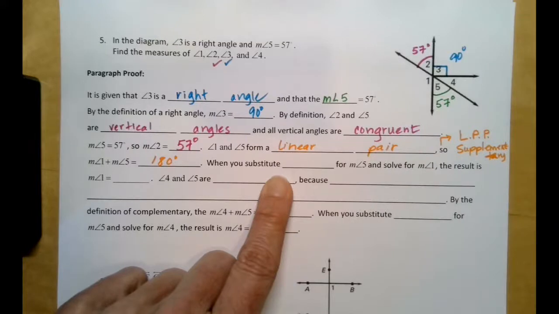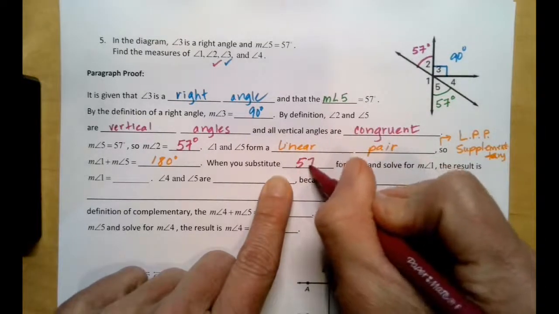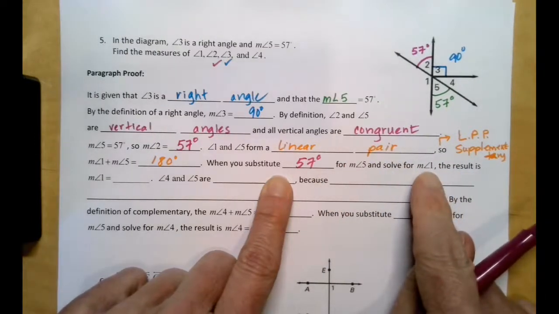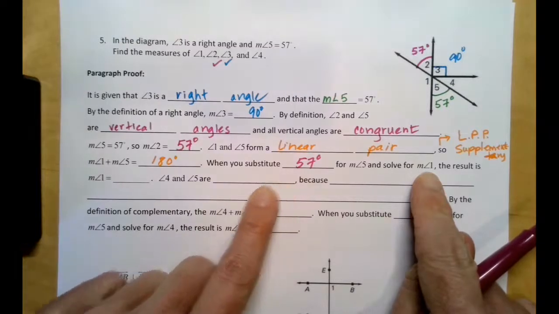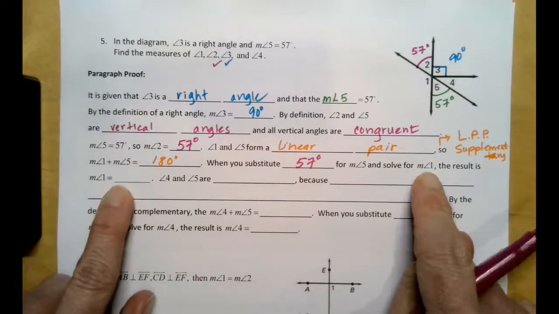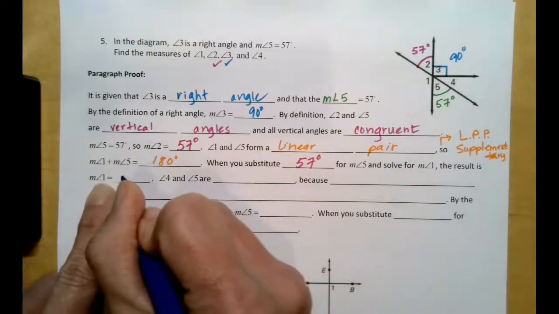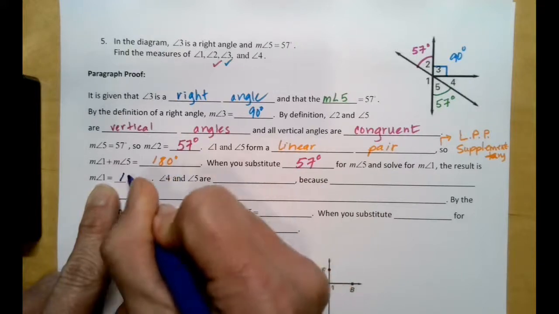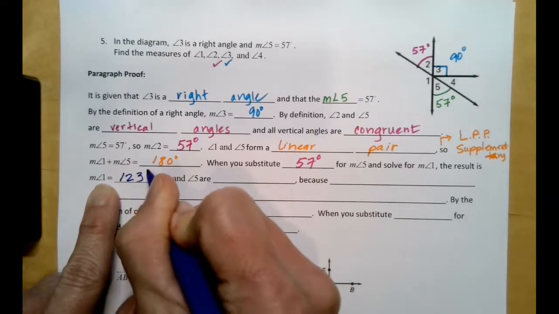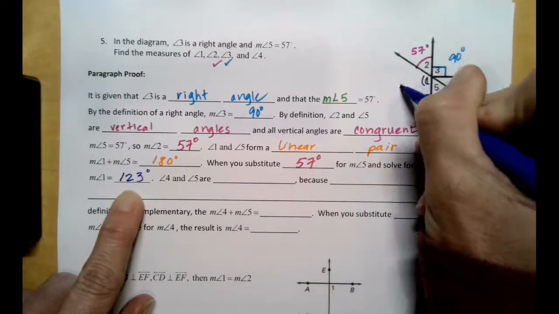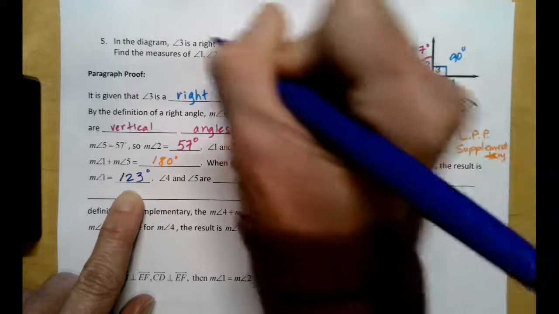So when I substitute my 57 degrees for the measure of angle 5, and I solve for the measure of angle 1, then that result is going to be 123 degrees. So we've got the measure of angle 1 is 123 degrees.